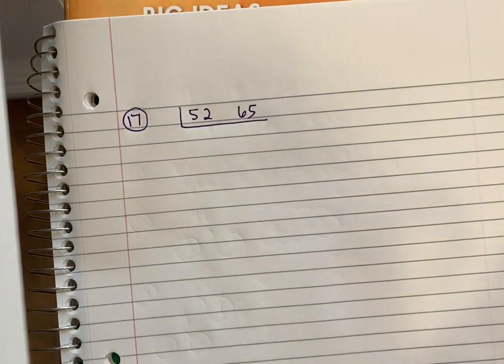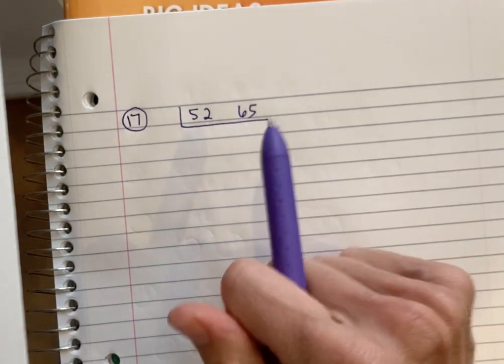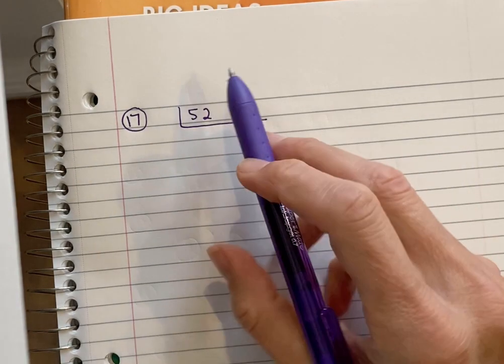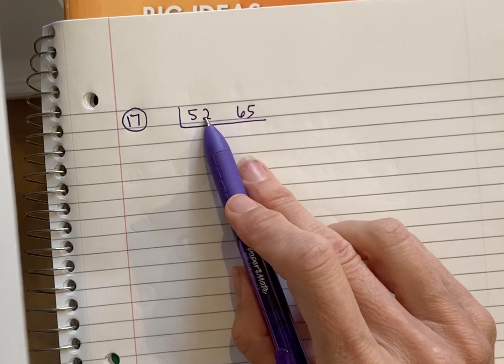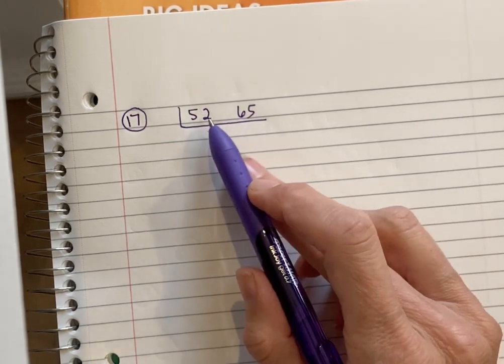I'm always going to show the ladder method, but you can use whatever method you choose, okay? Now, this one's a little tricky, 52 and 65. We know 2 doesn't go in. I'm starting with my smallest prime numbers. 3 won't go in. 5 doesn't work for 52. 7 doesn't work. 11 doesn't work.